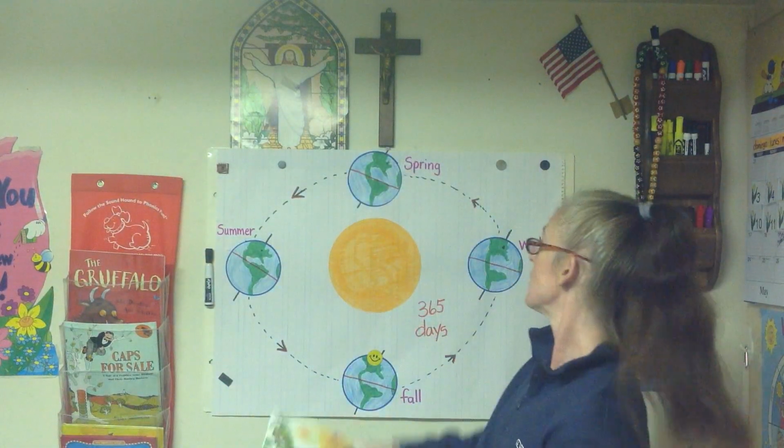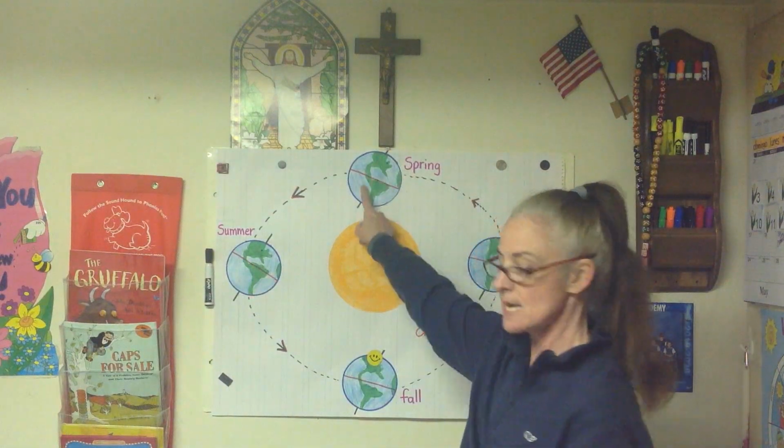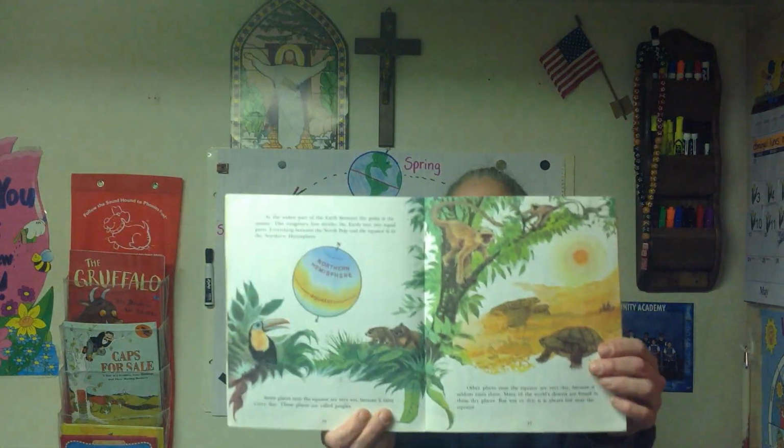At the widest part of the earth between the poles is the equator. This imaginary line divides the northern and southern hemisphere. Some places near the equator get very wet because it rains every day. These places are called jungles or rainforests. Other places near the equator are very dry because it seldom rains there. And many of these places are called deserts.